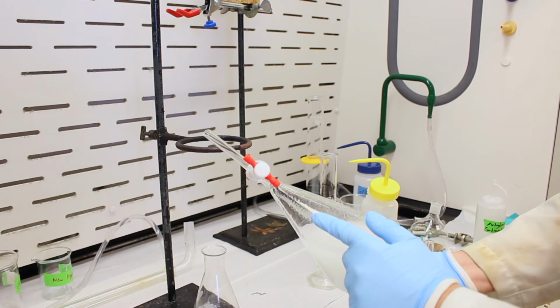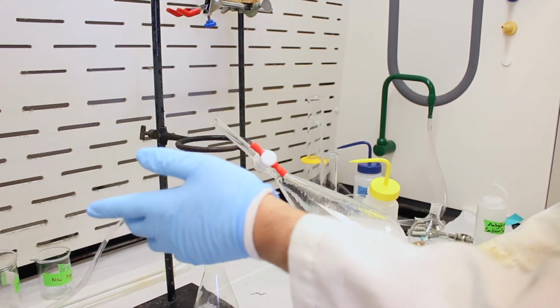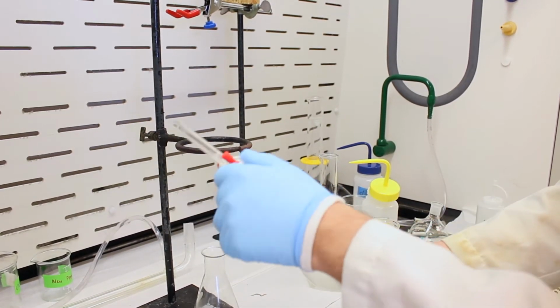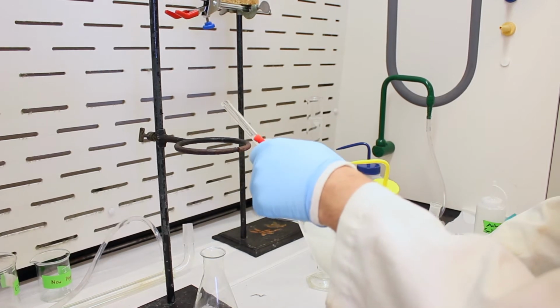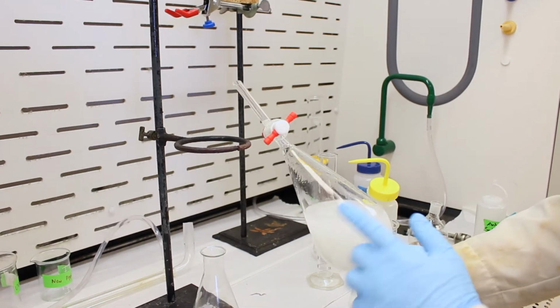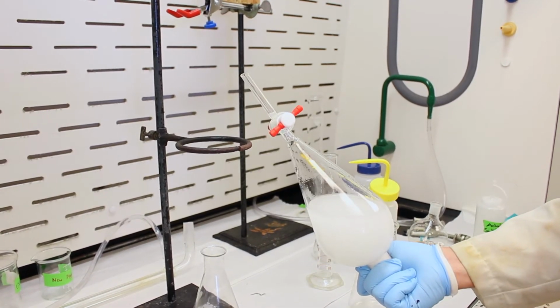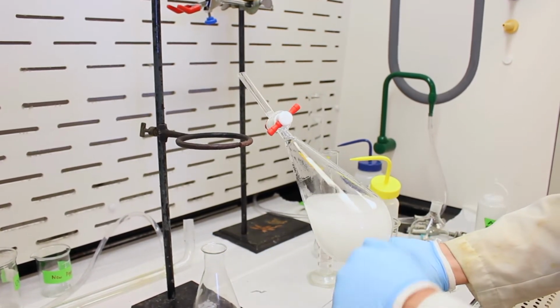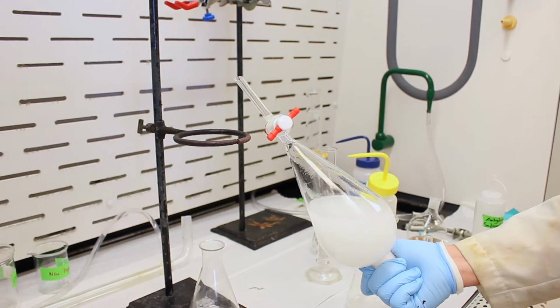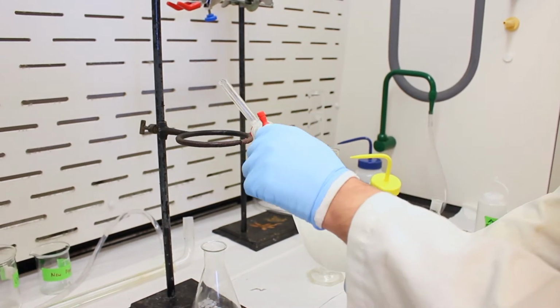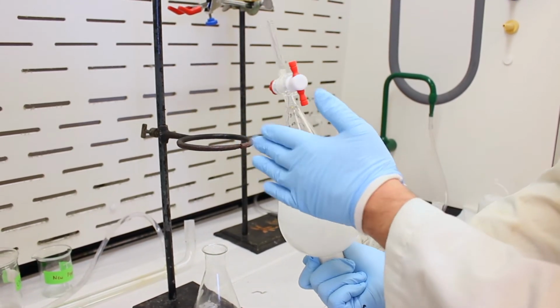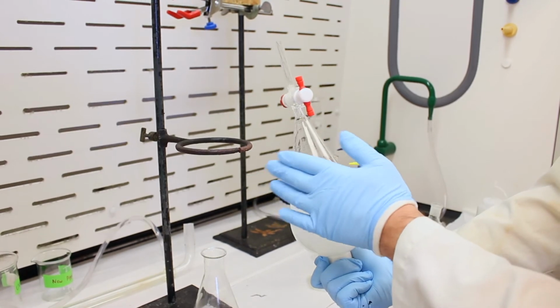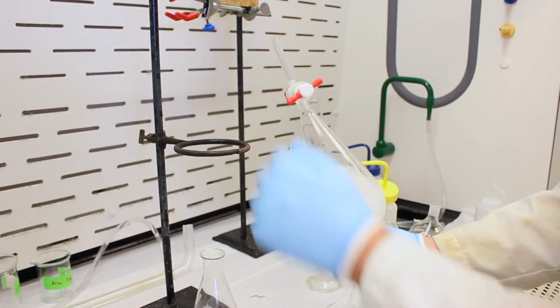Now when you vent, it's important to point it into the hood. If you were in the lab, you wouldn't want to point it at your buddy. So always point it into the hood. The magic rule in separation is kind of like the rule of 3. You shake 3 times and you vent 3 times, and then we're going to extract 3 times. So 3 is kind of a magic number. There's a little bit in the stem, so I'll open it up here to try to get it to come back in. It might not separate.